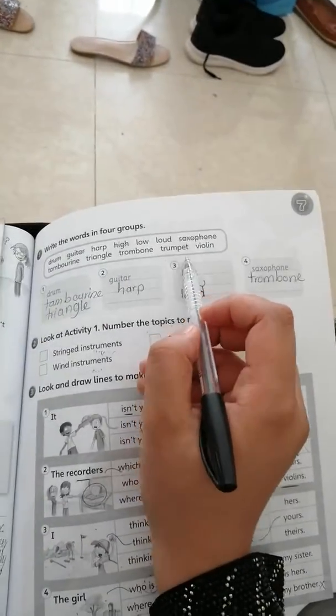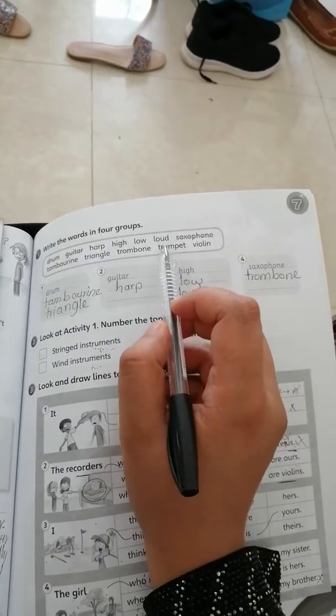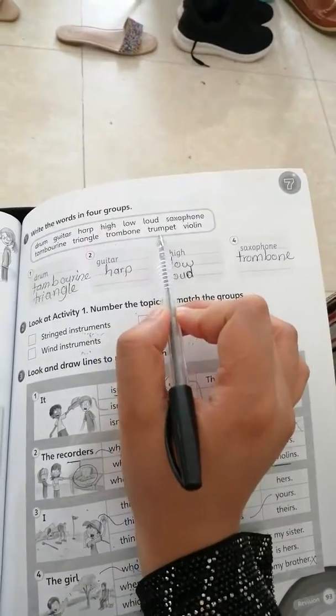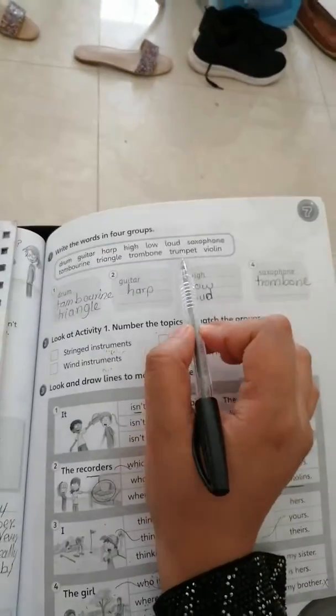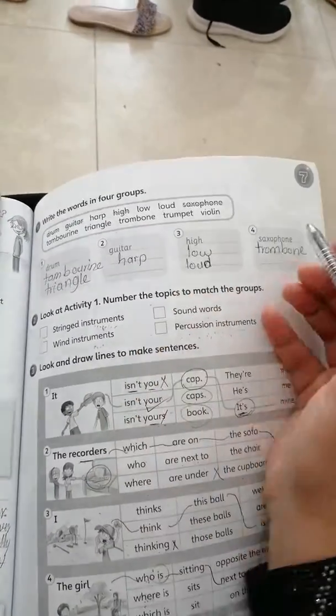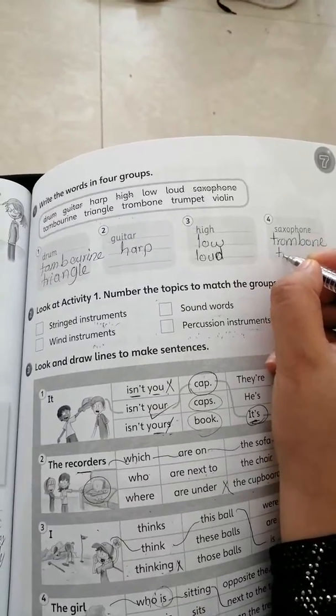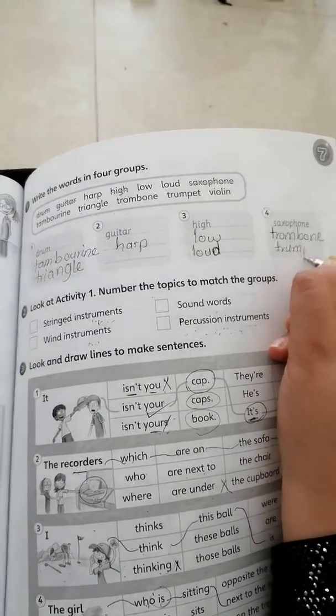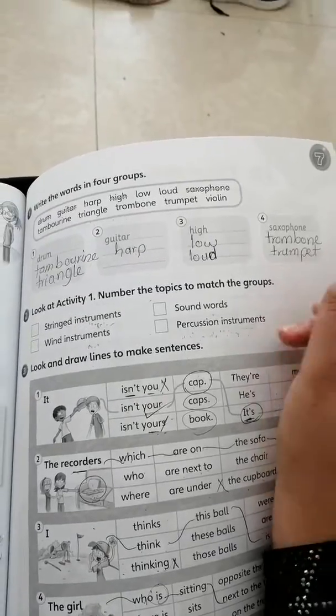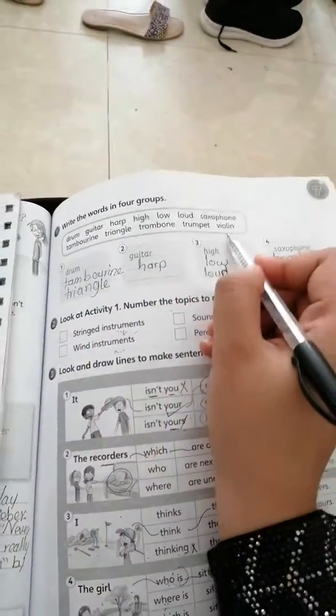Also the trumpet. Trumpet is also an instrument that I can blow air inside to make the sound of music. So here, trumpet with trombone and saxophone. Violin.